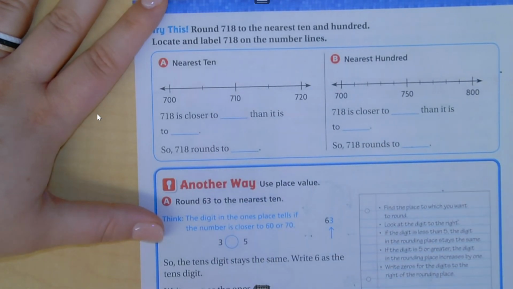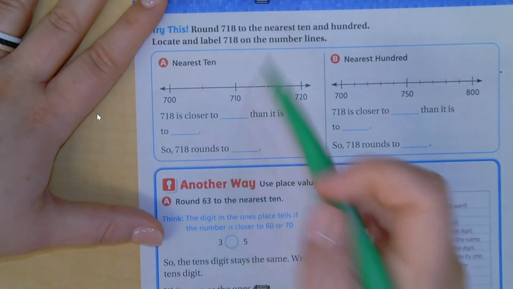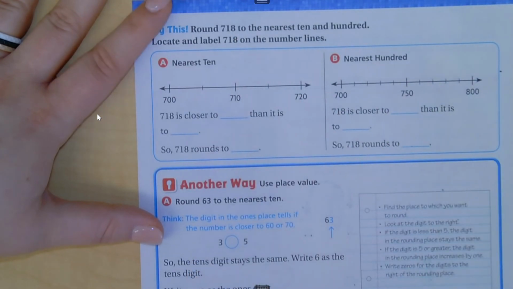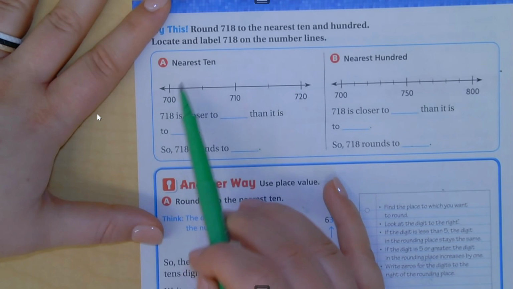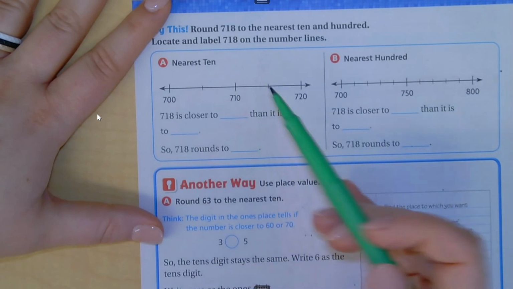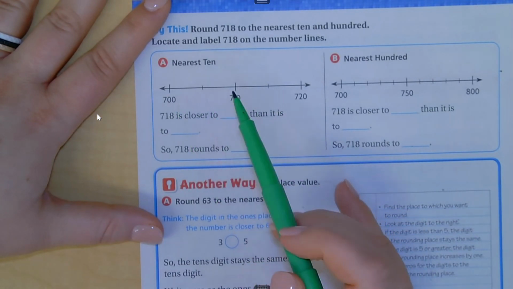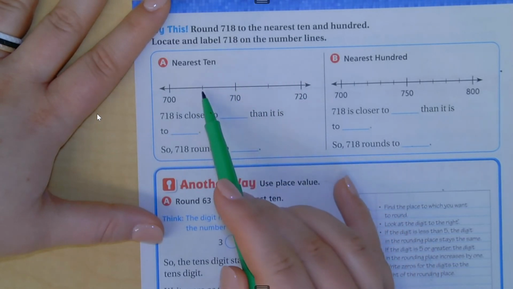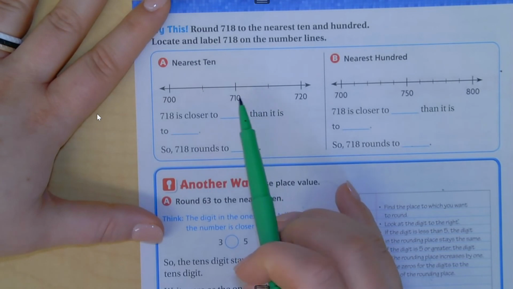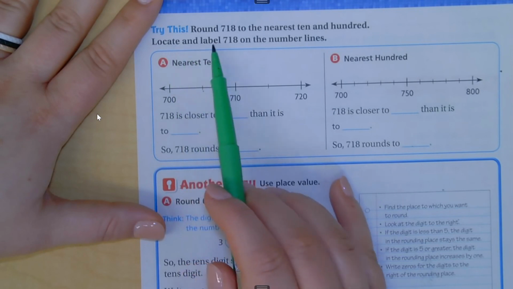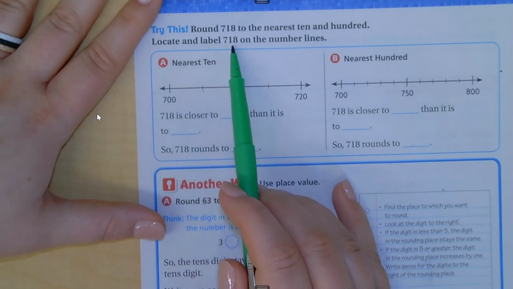Okay, so first, let's remind ourselves of the place value. The 7 is in the hundreds place, the 1 is in the tens place, and the 8 is in the ones place. On our number line, counting to the nearest 10, we are going to be counting by 10. So we have 700, 710, 720. We already learned that these little dashes in the middle represent 5 when we're counting by tens. So the first thing we need to do is locate and label 718 on the number lines.